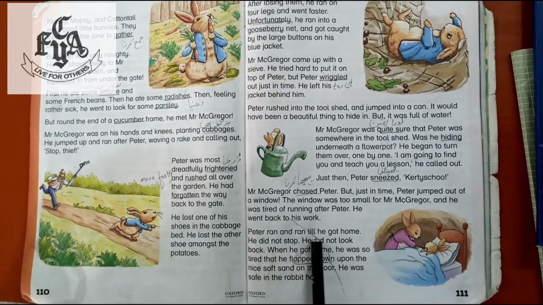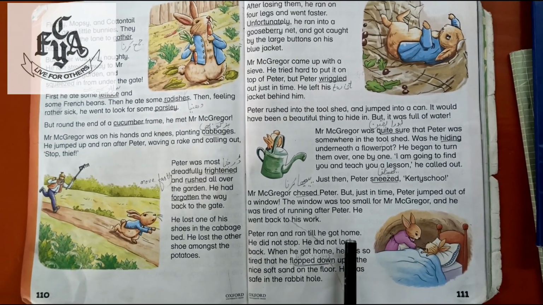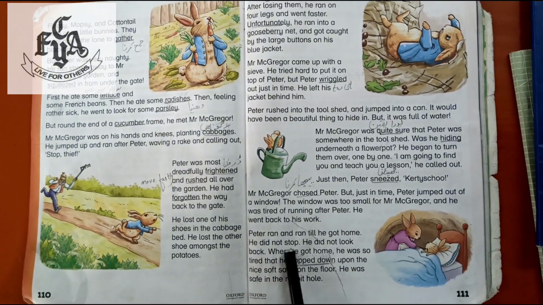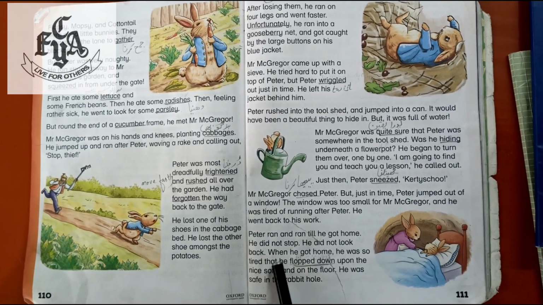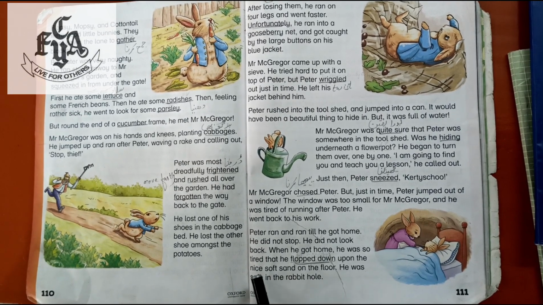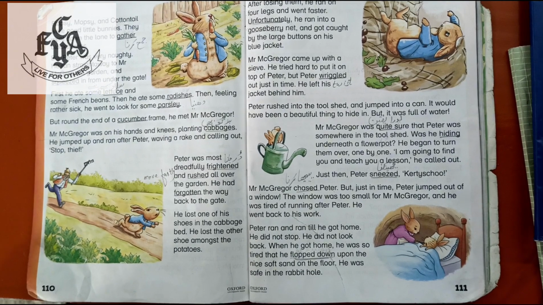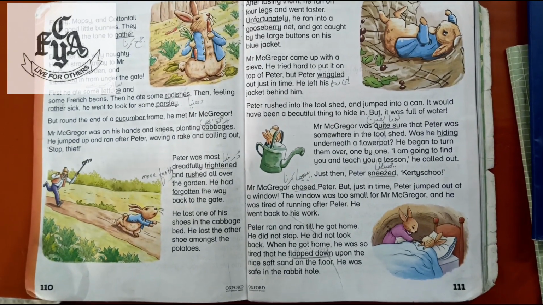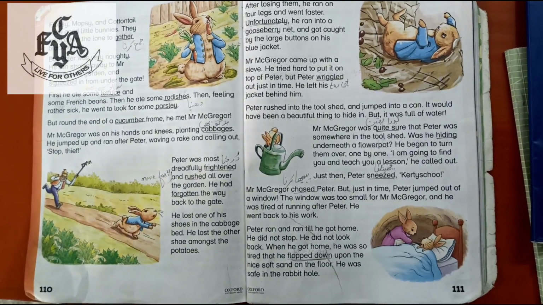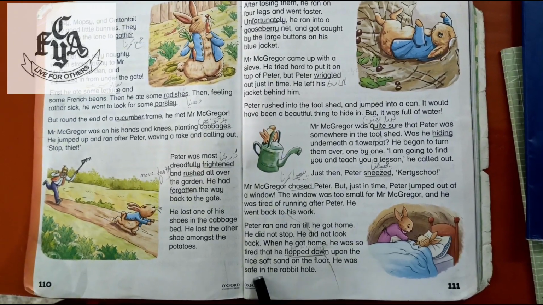Peter ran and ran till he got home. Peter was running fast until he got to his home. He did not stop. He did not look back. When he got home, he was so tired that he flopped down upon the nice soft sand on the floor. Flopped down means when we are very tired and we just lie down to take some rest. So Peter lay down on the soft sand on the floor. He was safe in the rabbit hole.